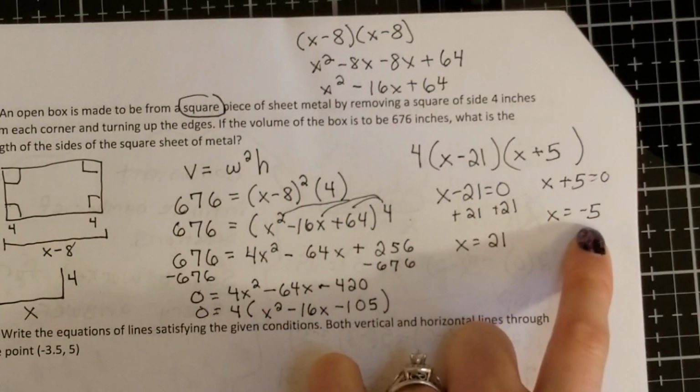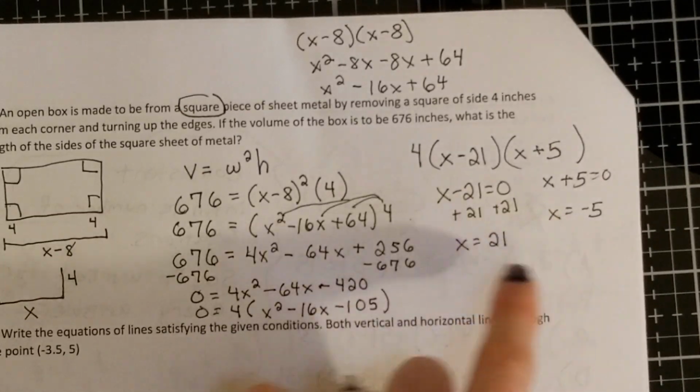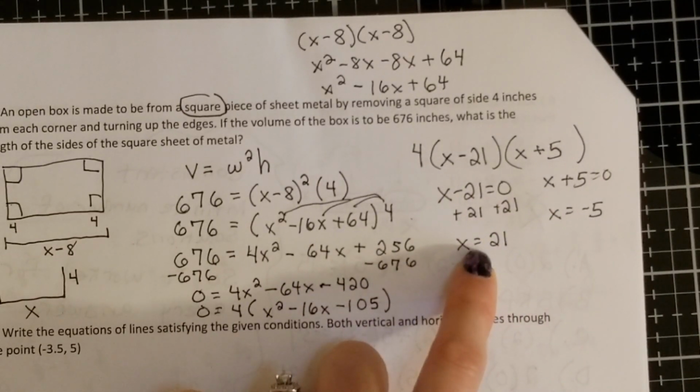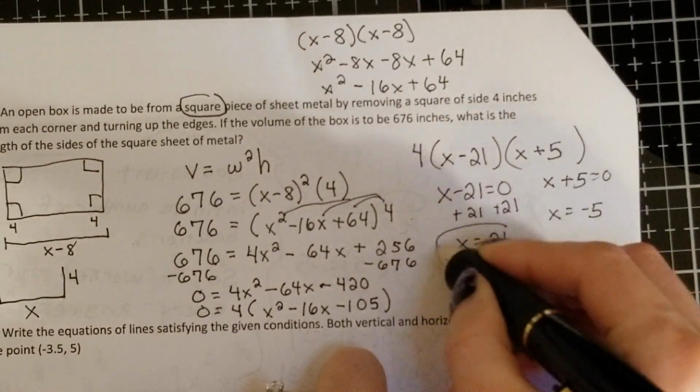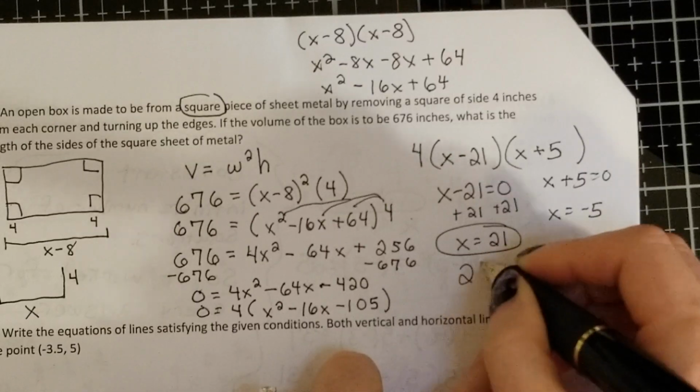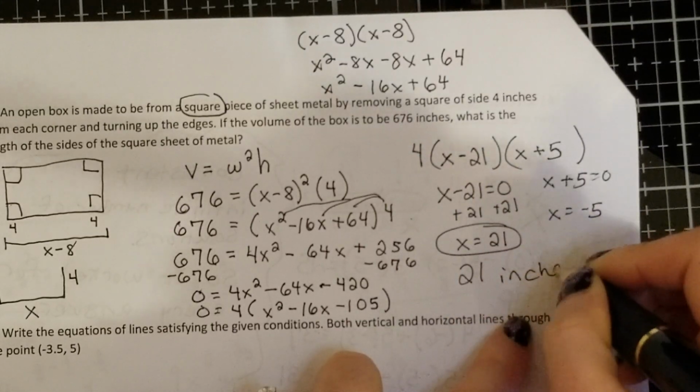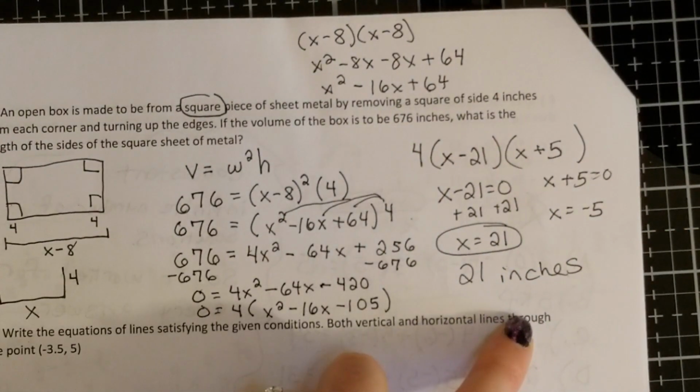So the negative you can ignore because you have to have the sheet of metal. You can't have something that doesn't exist. So the 21 is your answer. So the length of the sides would be 21. So the sides would be 21 inches. So that would be your answer.